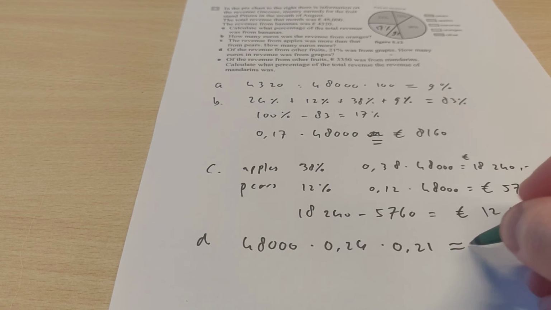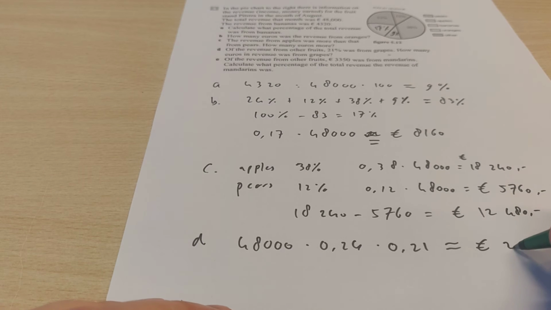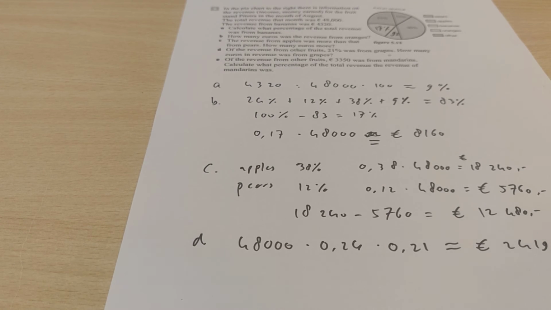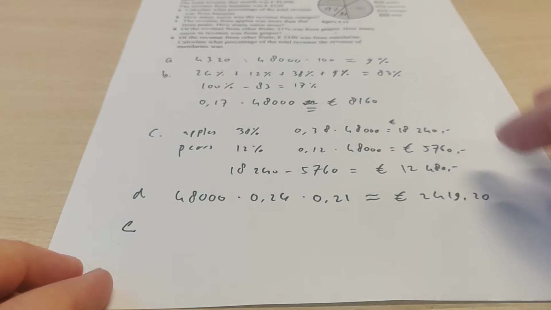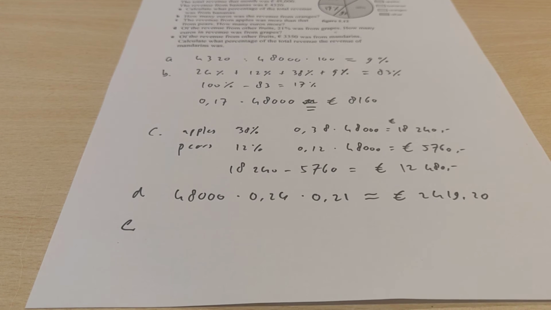So if you calculate what this is, then the revenue from grapes is €2,419.20. Oh, like that. And then exercise E. Of the revenue from other fruits, 3,350 was from mandarins. Calculate what percentage of the total revenue the revenue of the mandarins was.